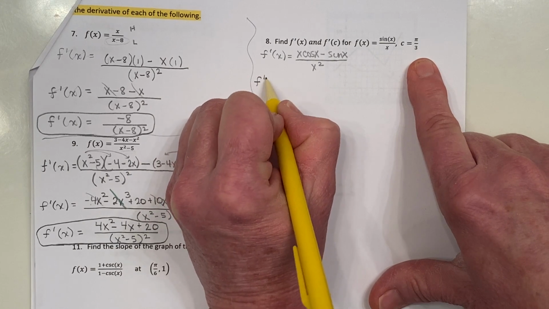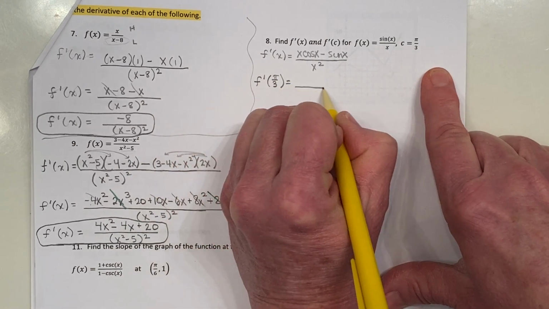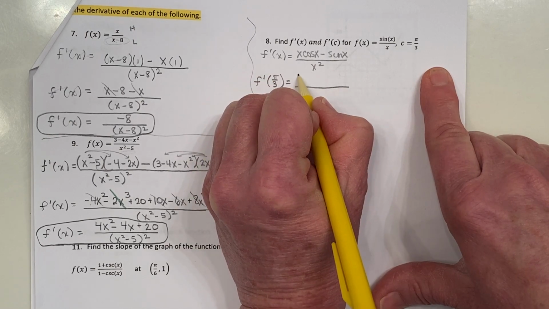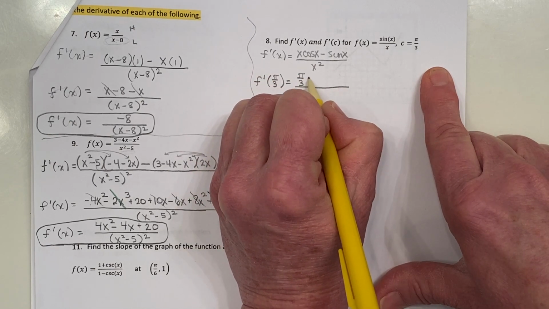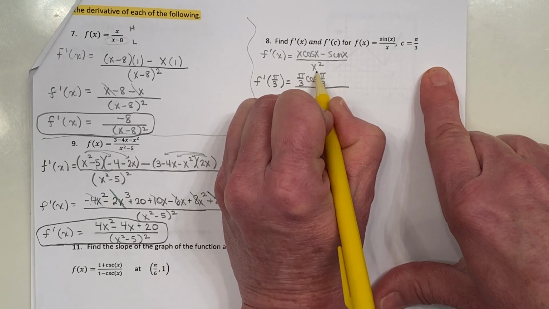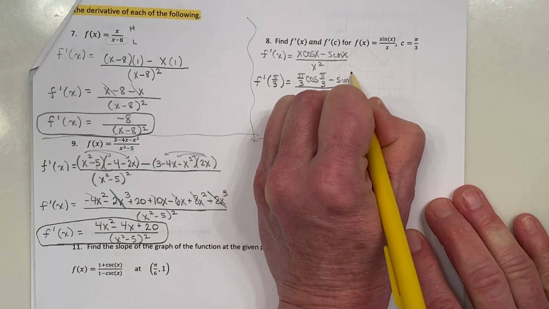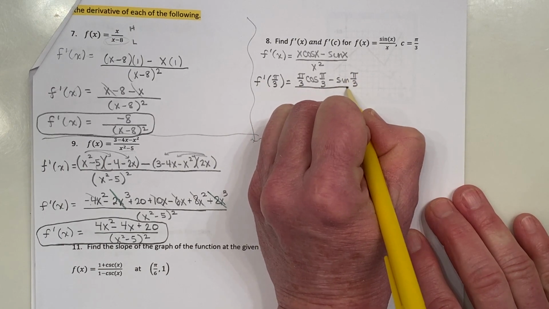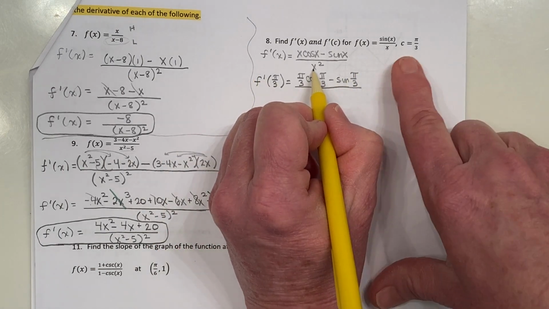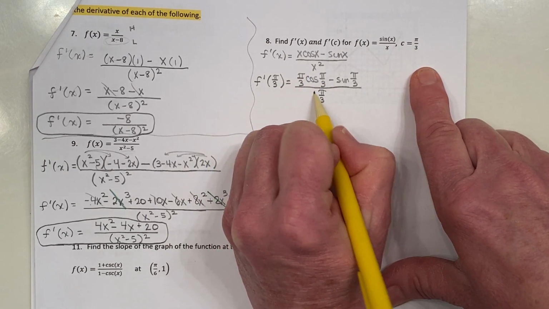So f prime of pi over 3. So every x is pi over 3, so pi over 3 times cosine of pi over 3. I'll be going to the unit circle in a minute, getting that value, minus sine of pi over 3. X or c is pi over 3, and then I'll square that fraction.